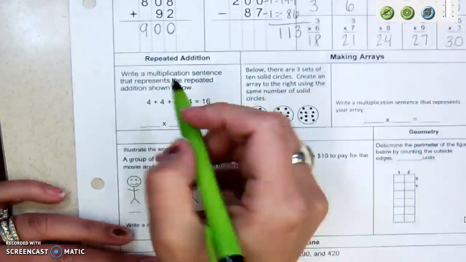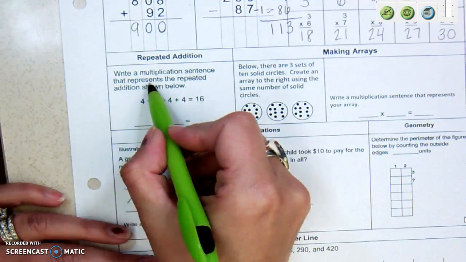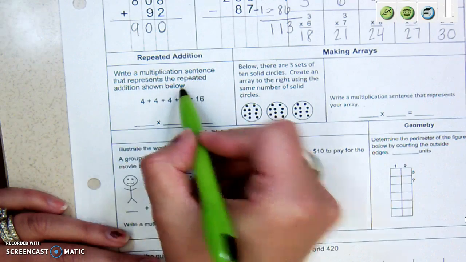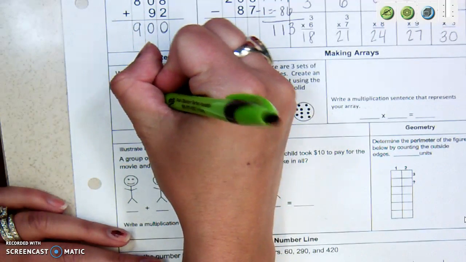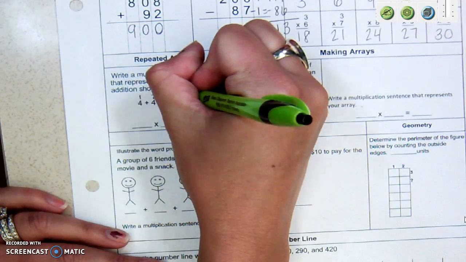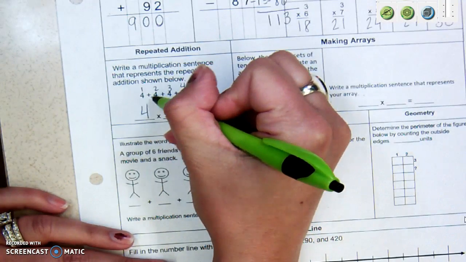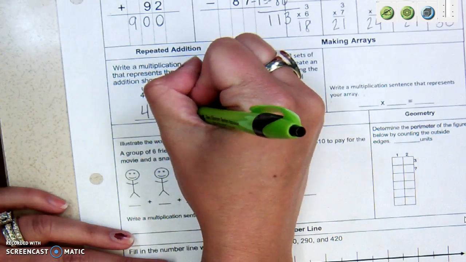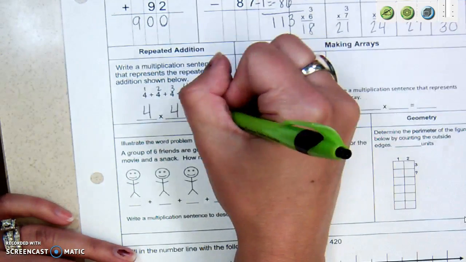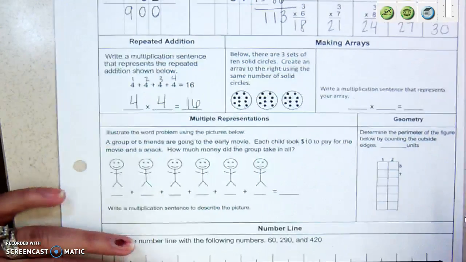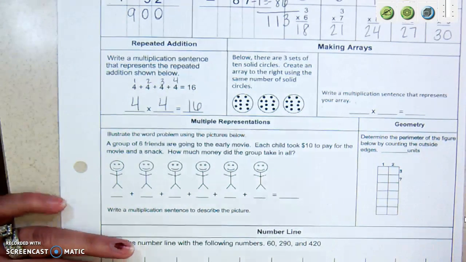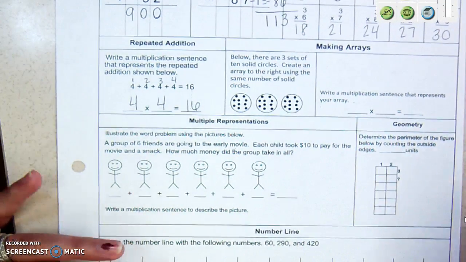Repeated addition. Write a multiplication sentence that represents the repeated addition shown below. We've got 1, 2, 3, 4 groups. We have 4 in each group. So 4 times 4 is 16, or 4 plus 4 plus 4 plus 4 is 16.